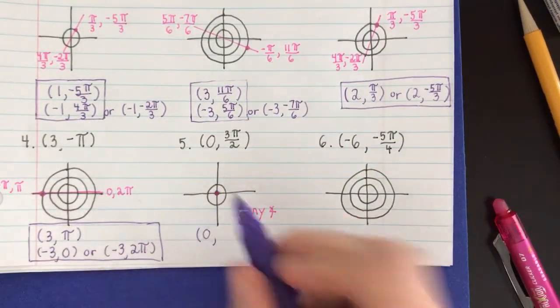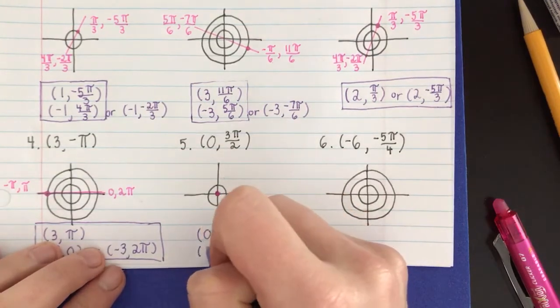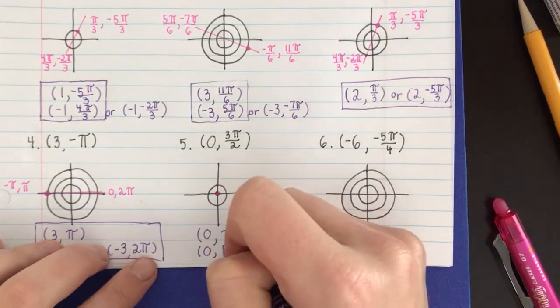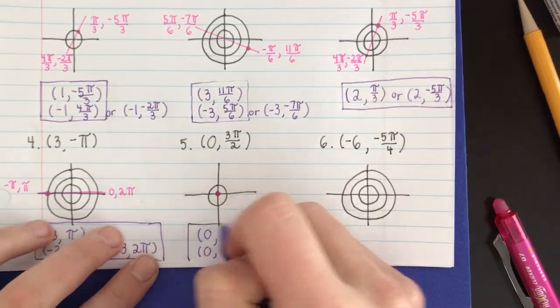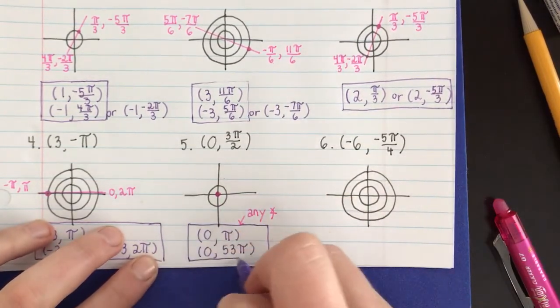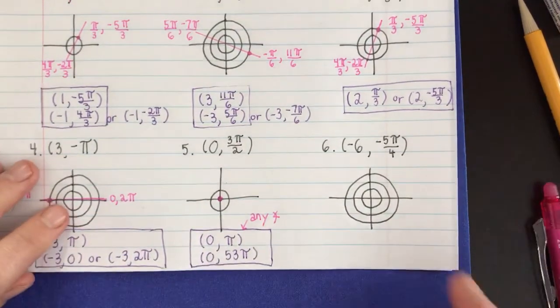We're not really producing an angle, so we can say 0 pi, we can say 0 53 pi. It doesn't matter what we pick as long as it's in radian measure. If you've got a 0 here, you're not going anywhere, you're just staying on the pole.